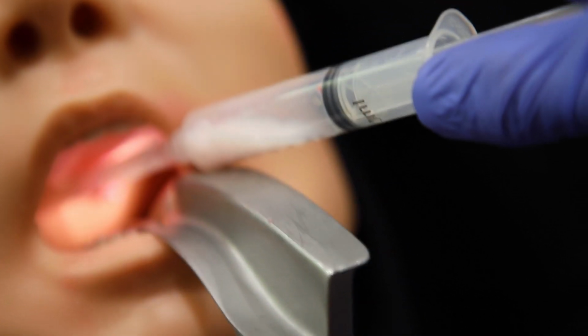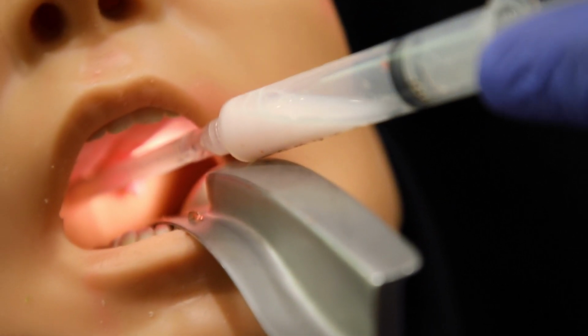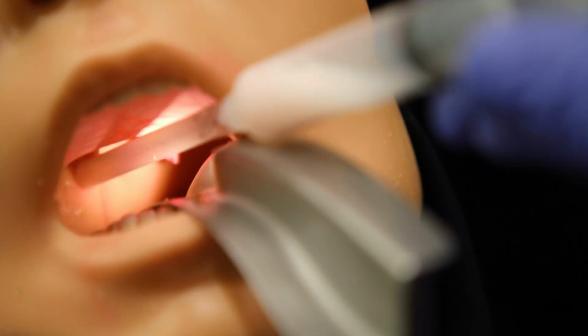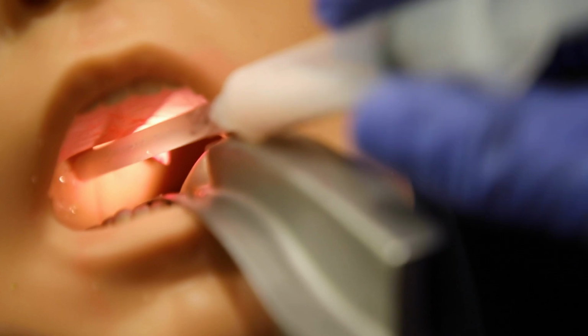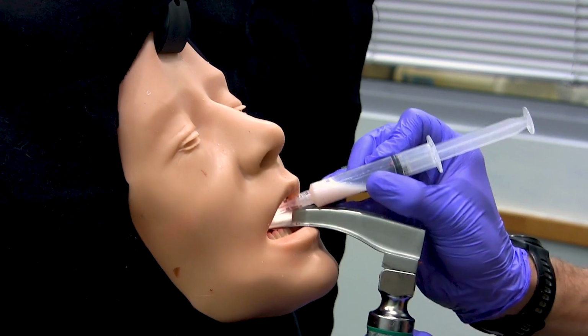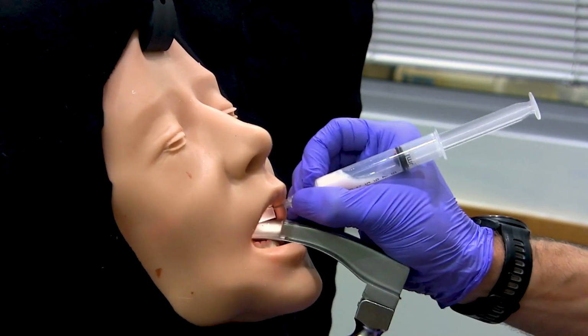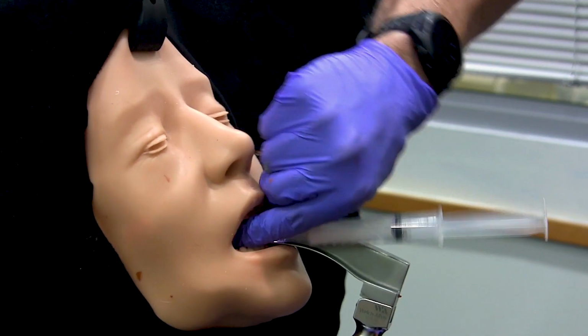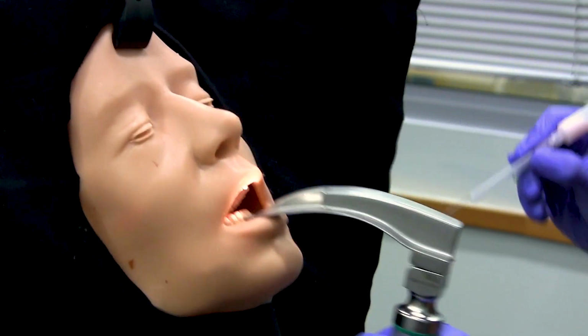So you can see here, I'm aspirating back, getting purulent drainage. So this would be a successful drainage. We'll go ahead and come out now at this point. And as we pull back, want that guard to come with it.